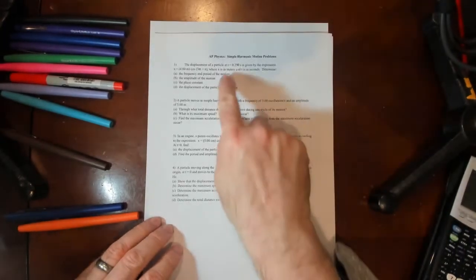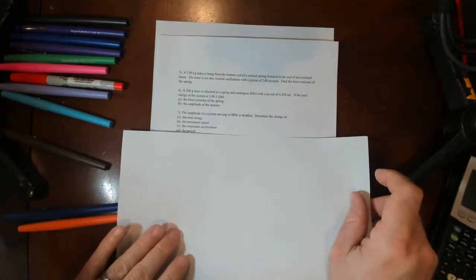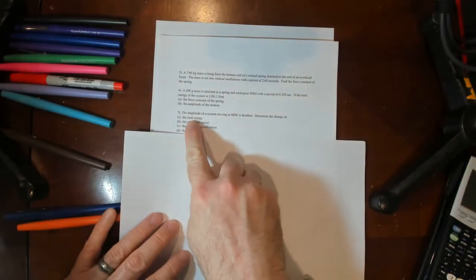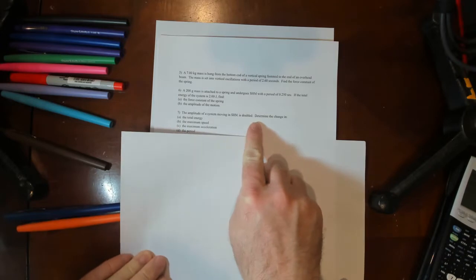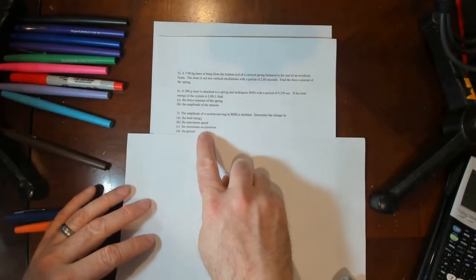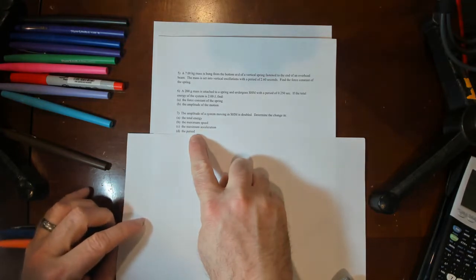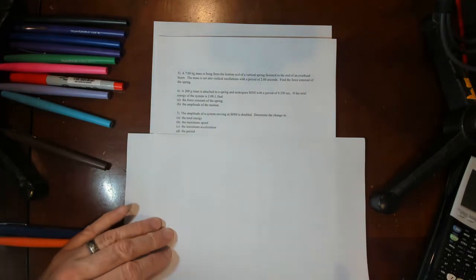Okay, here we are for AP Physics, Simple Harmonic Motion. Going to take a look at problem number 7. Problem 7 says, the amplitude of a system moving in simple harmonic motion is doubled. What would be the change in total energy, the maximum speed, the maximum acceleration, and the period if we double the amplitude? Alrighty, so here we go.